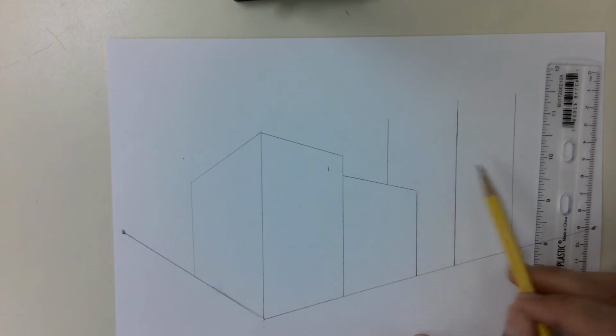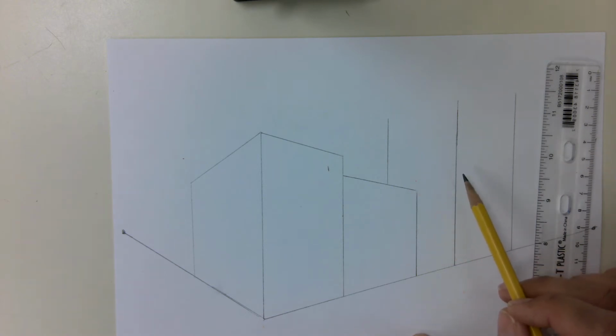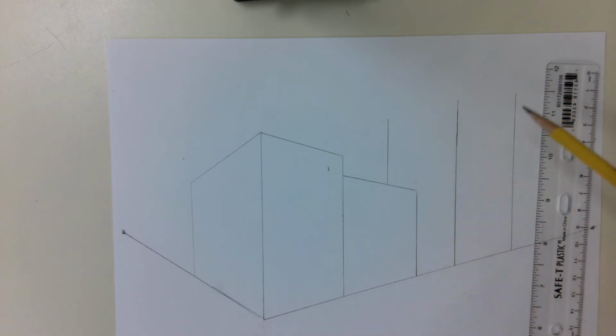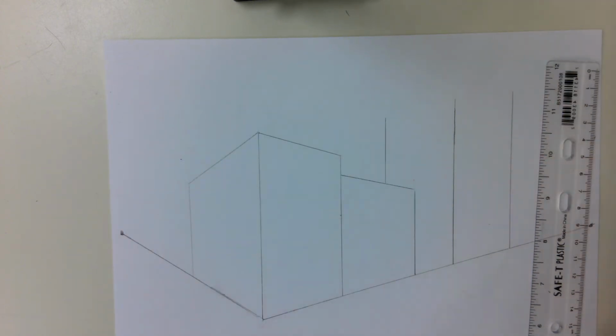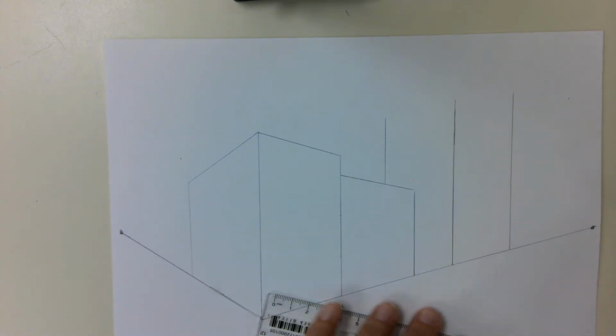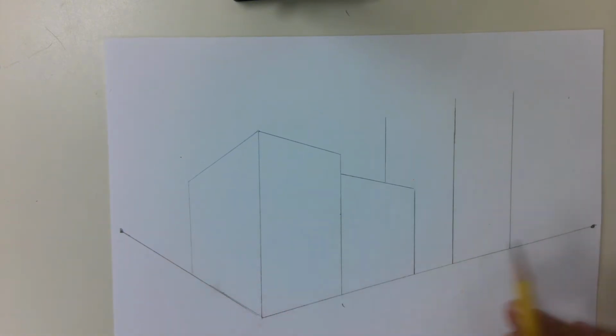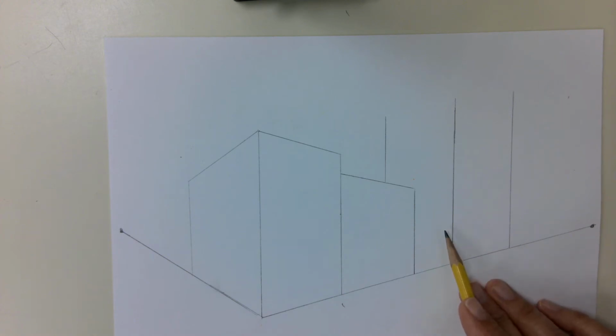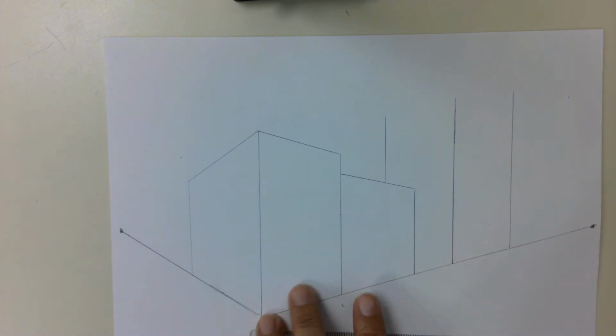It's very important to make sure you have nice straight vertical lines. I noticed that some people, your lines were not very straight. I noticed some people were just hand drawing them. Okay, that ends up losing some of the point of doing 2-point or 1-point perspective. You need to make sure you use a ruler at all times and pay attention that these lines are straight.